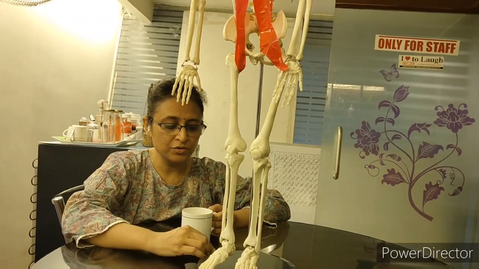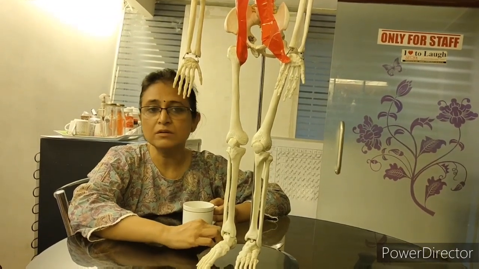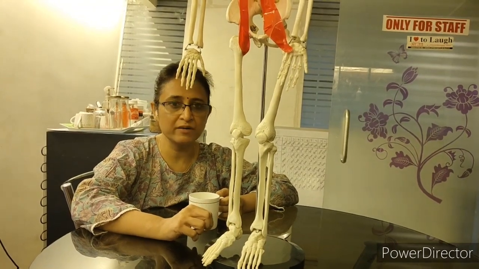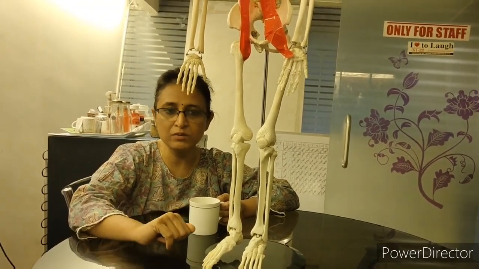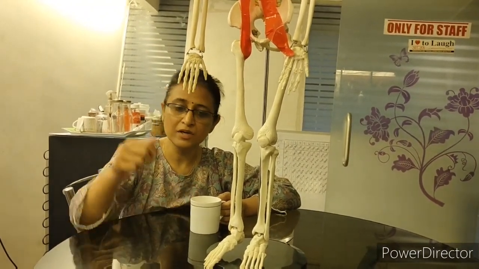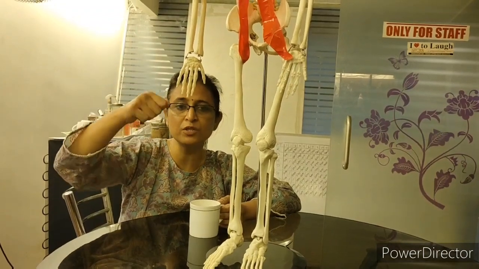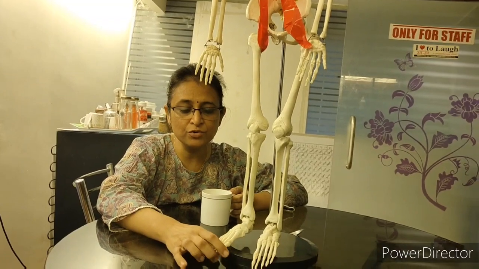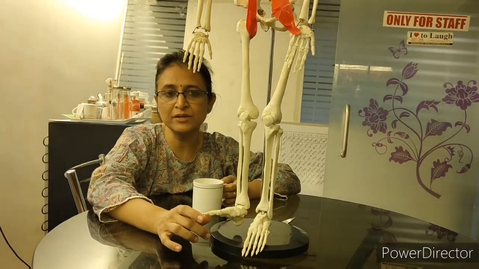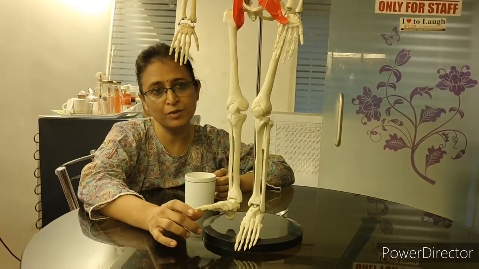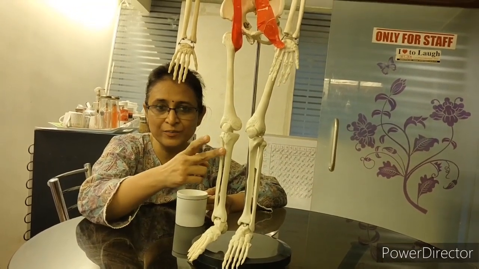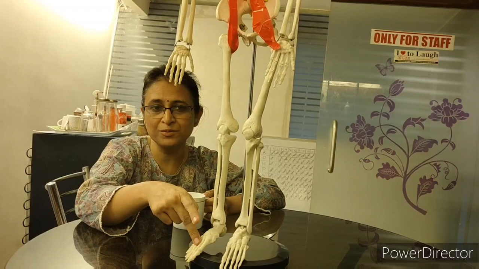You've seen a puppet? Yes, ma'am. How does a puppet move? With the help of threads. Where are the threads, up or down? Up. If you pull the string, then only the movement comes. So that means, if I want to do dorsiflexion, where should be the thread? Above it. So very natural that always muscle is above, joint is below.